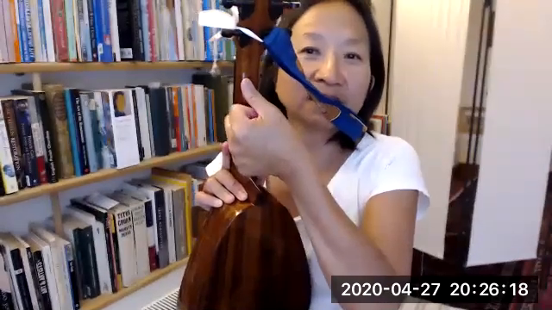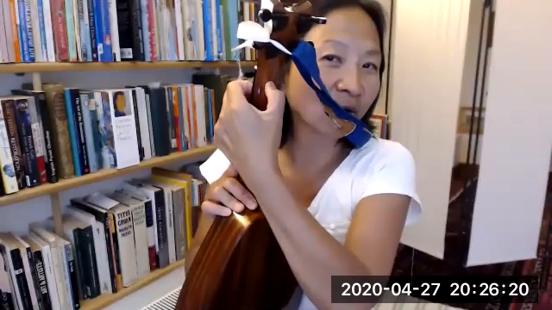Another way to do it is to put your thumb in the back like this. You see? It's right in the middle. And then I hold it here. So there's a lot of space in between. This is the way guitarists do it.